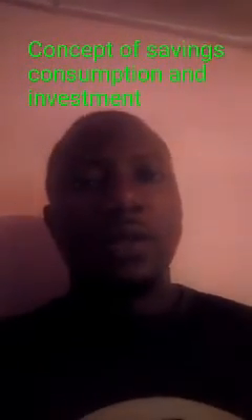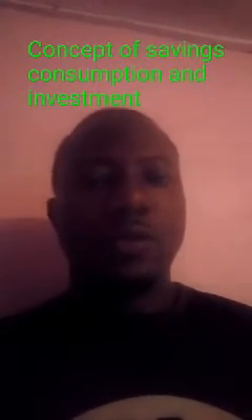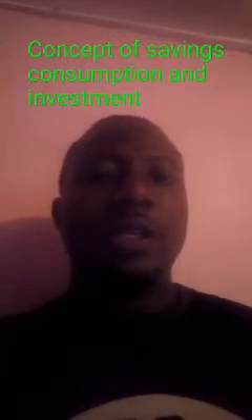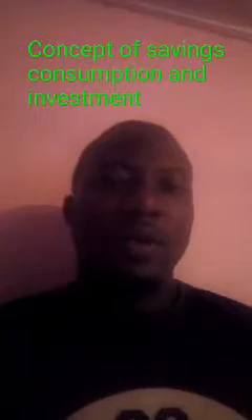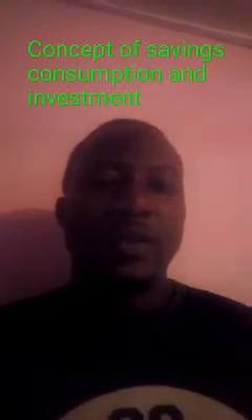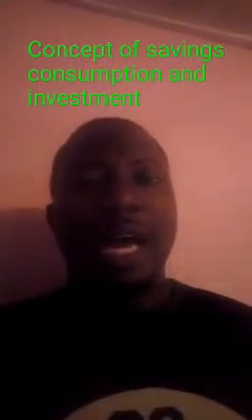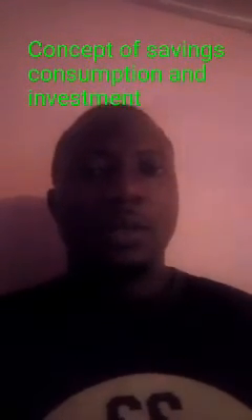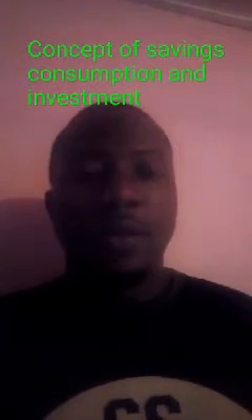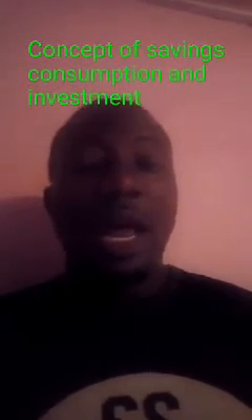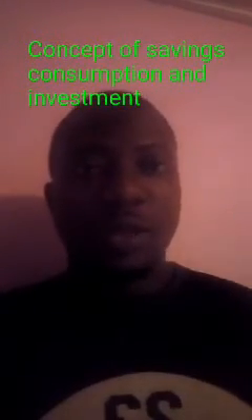What are the factors that affect consumption, or what are the determinants of consumption? 1. Level of income. The higher an individual's income, the higher his level of consumption. 2. Level of savings. The higher an individual's savings, the lower the level of consumption, and the lower the level of savings, the higher the consumption. 3. Responsibility or family size. A higher family size will increase responsibility and consumption, and a lower family size will reduce the consumption of an individual.